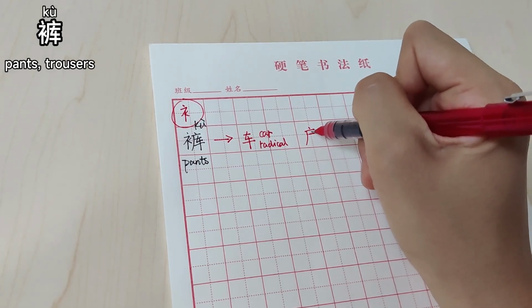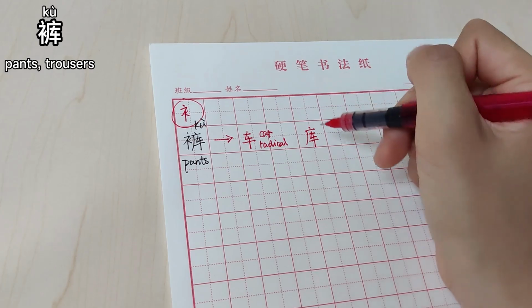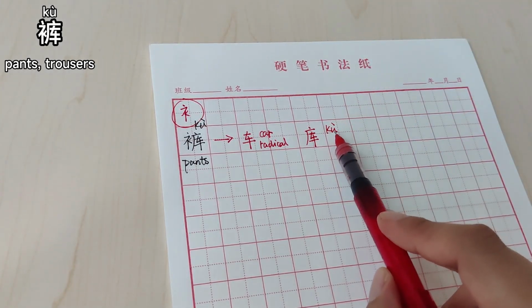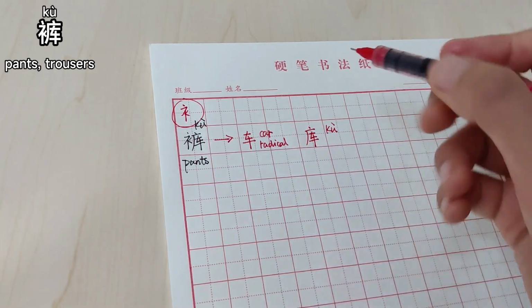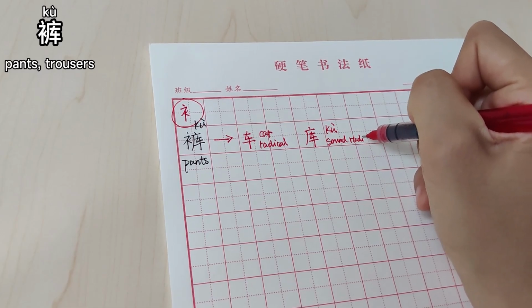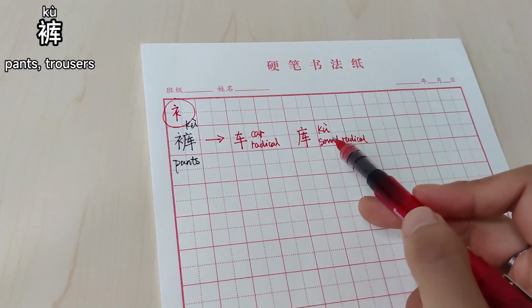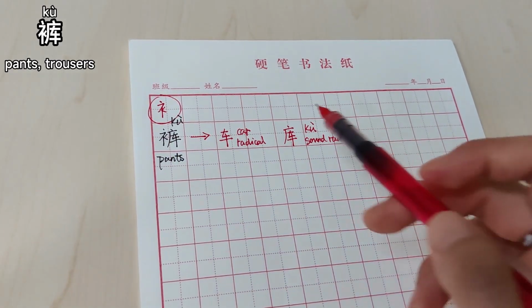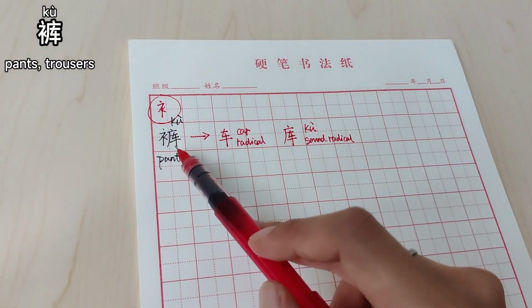You have this and this. This is cool, and obviously cool和cool, it's the sound radical here. Okay, it gives this cool sound to the cool. It will not give the meaning to the cool.